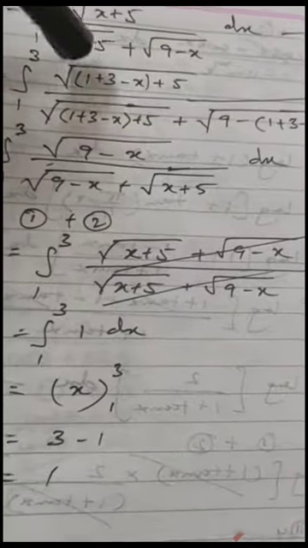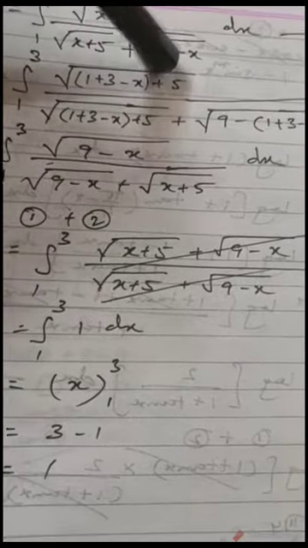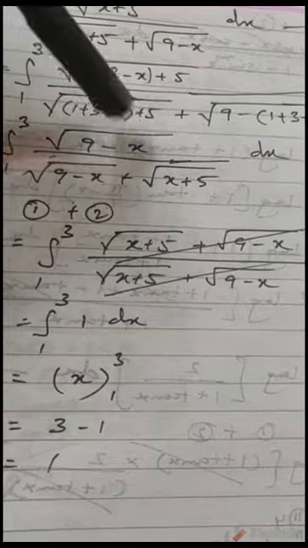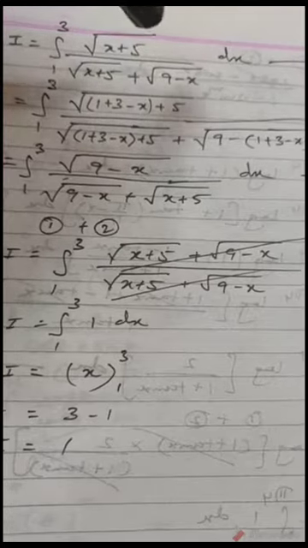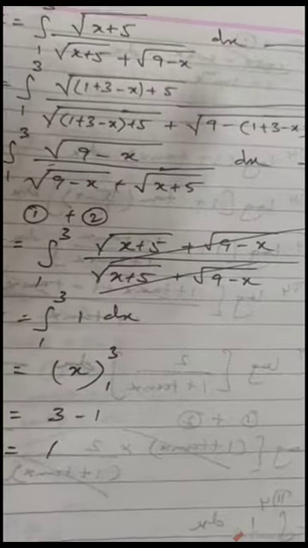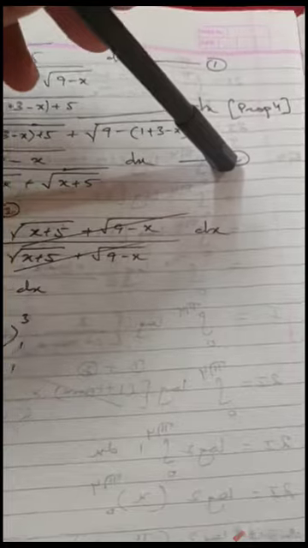Now what happens with that? This becomes 4 plus 5, 9 minus x. Even here it becomes 9 minus x, and here it becomes minus minus plus x, and 9 minus 4 is 5. So you get a root of x plus 5. So what was x plus 5 has become 9 minus x, and what was 9 minus x has become x plus 5. And I call this number 2.